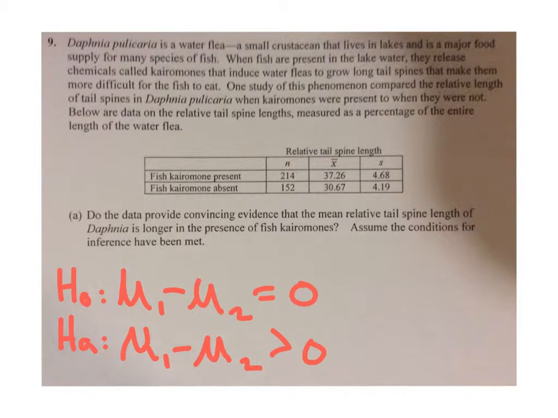So those are our two hypotheses. If we subtract the two populations, we get 0, they're the same, versus a number bigger than 0, meaning there's definitely a difference. That's the state. And of course, let's not forget that we're going to use the alpha level of 0.05.